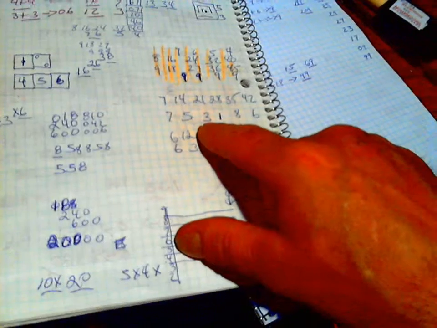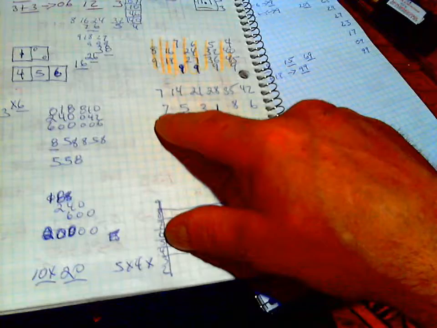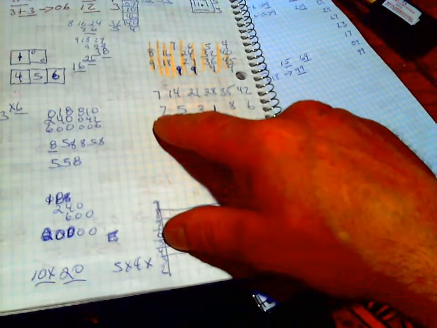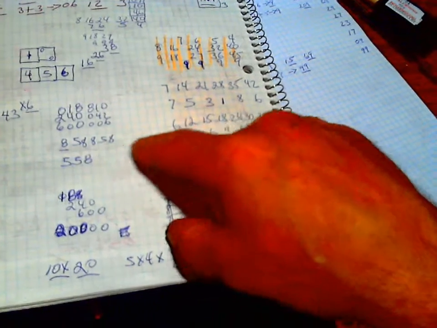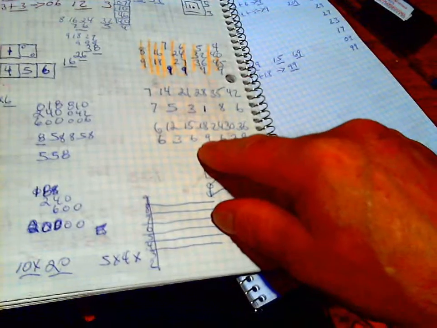Anything multiplied by 3, 6, or 9, okay? 6 times 7 is 42. 4 and 2 is 6. 6 by 5 is 30. 6 by 8 is 48. 4 and 8 is 12. 1 and 2 is 3. 3, 6, 9 will always make 3, 6, and 9. 9 will always make the other number.